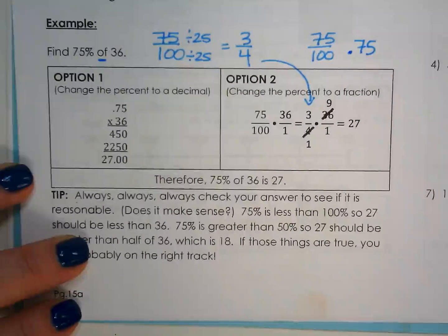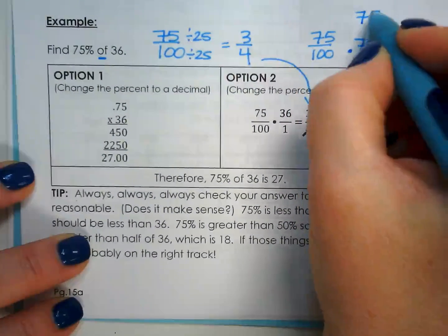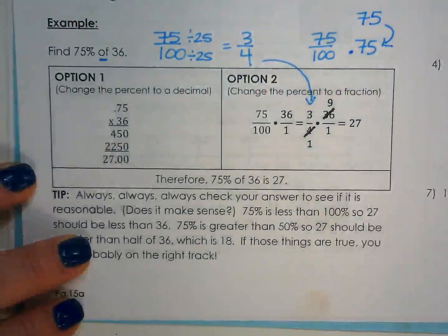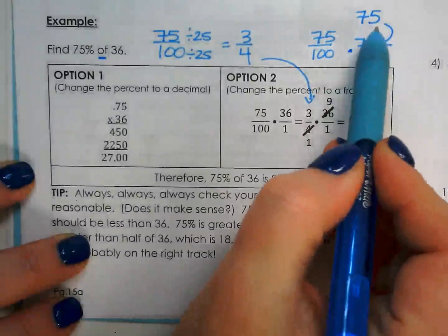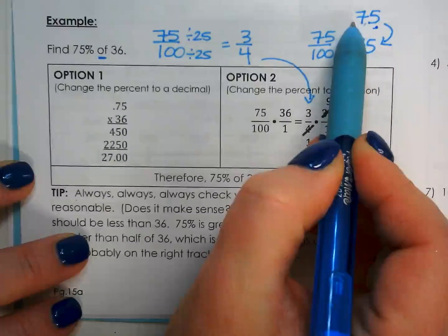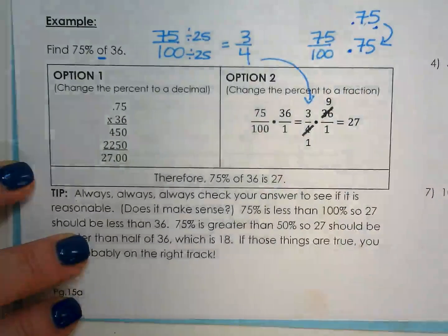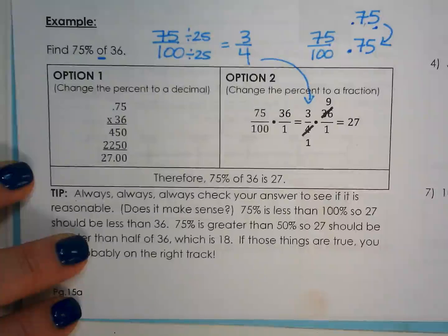How many? 2. Look, we turned 75 into 0.75 or 75 hundredths. How many places did this decimal that was sitting way back here move? 1, 2. Okay? To turn any percent into a decimal, we move the decimal 2 places to the left every time.